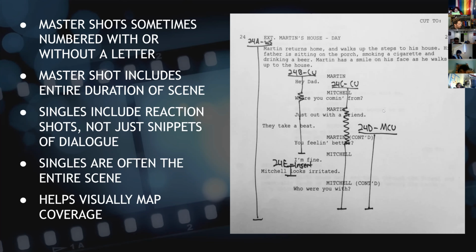And this helps you visually map coverage. What's cool about this is I can look at this, so you guys can see my mouse. I can look at any point of this screenplay and make sure that I have all my coverage just by looking at the lines. If I'm down here at the bottom, for example, I can move my mouse horizontally across the page and say, oh, look at this. I have 3 points of coverage for this line of dialogue. Look at this. I have 4 points of coverage for this moment where he looks irritated. I have 4 options to choose in the editing room.